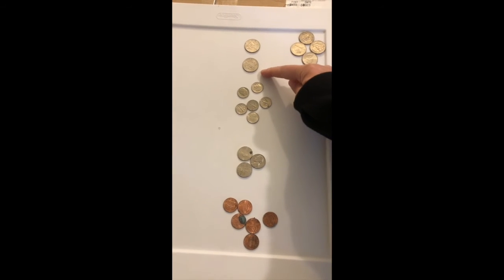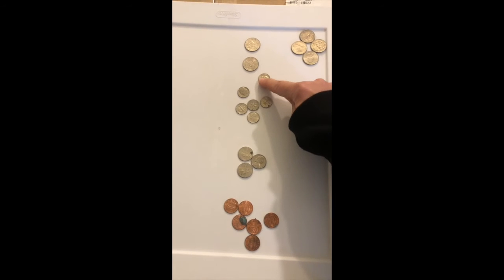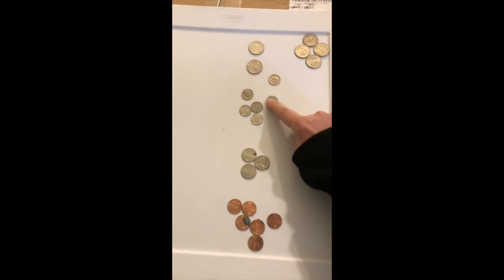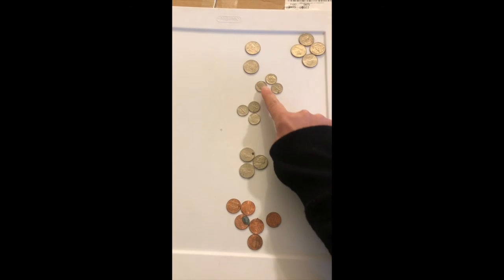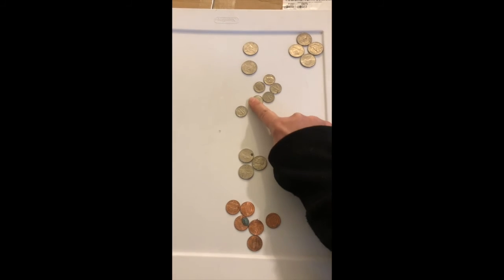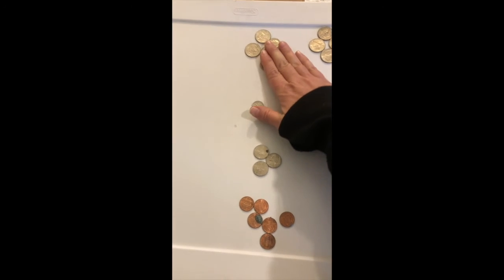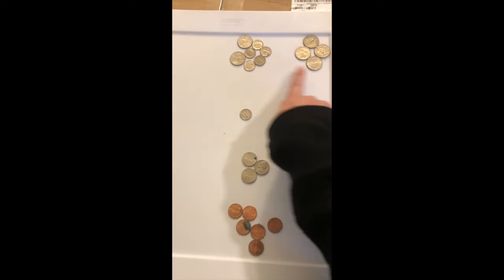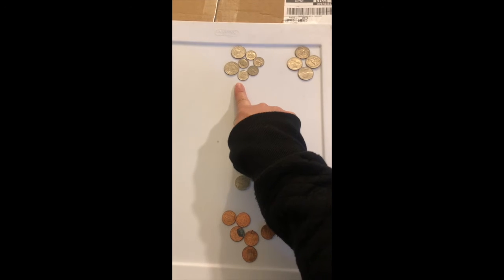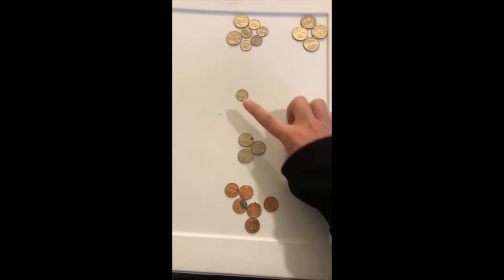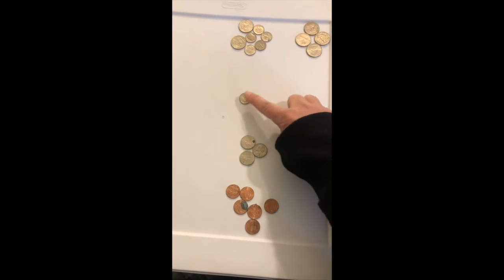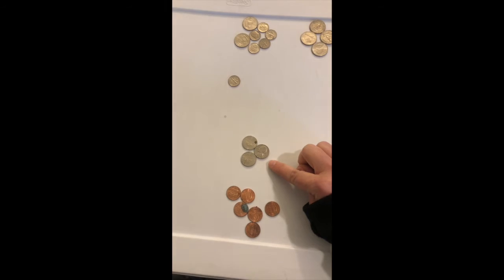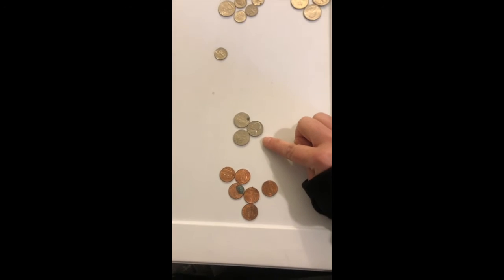25, 50. Now count by tens. 60, 70, 80, 90, 100. So we're going to group that. So that makes $2. $1, $2. Now, let's count by what? Tens. And then we're going to switch to count by what for your nickels?